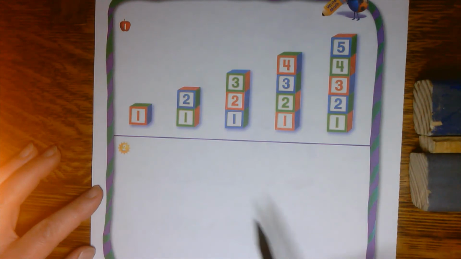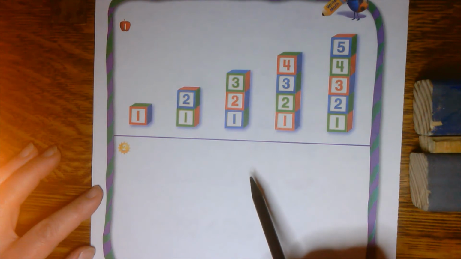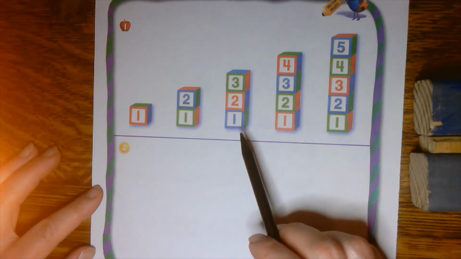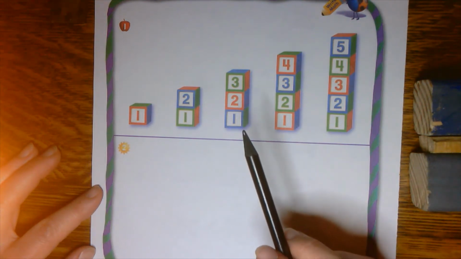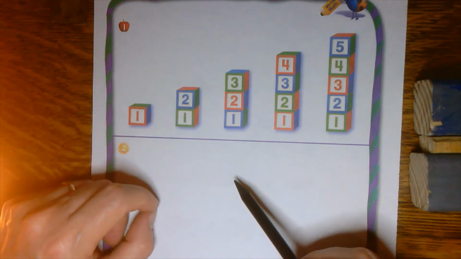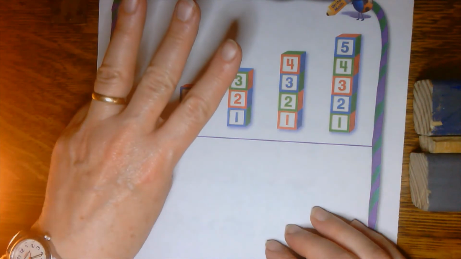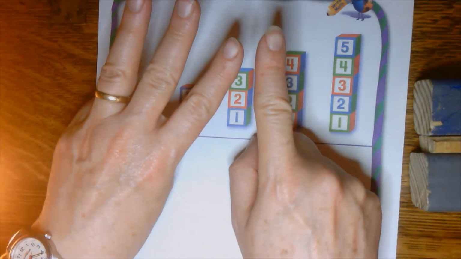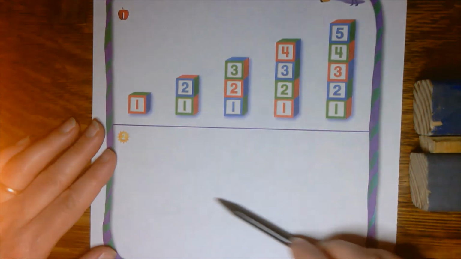Here's the clue. One of these towers of blocks is more than 3. Now, if you're looking at this right now, you know that there are 2 towers that are more than 3. You should circle the tower that has 1 more block than 3. There's 1 tower that has 3 blocks plus 1 more. Find that tower and circle it.